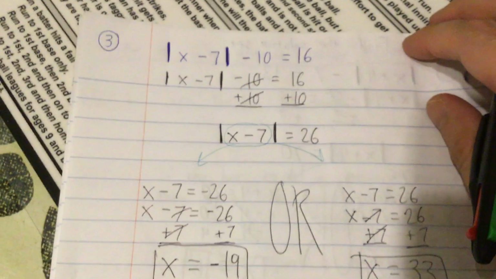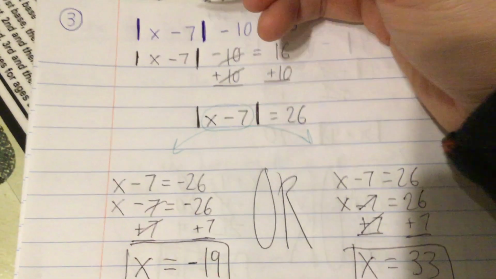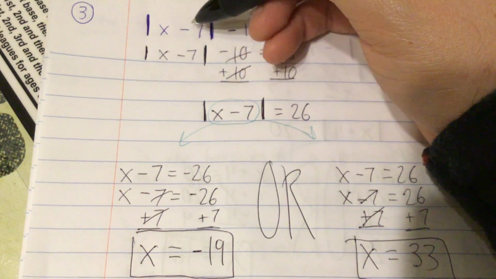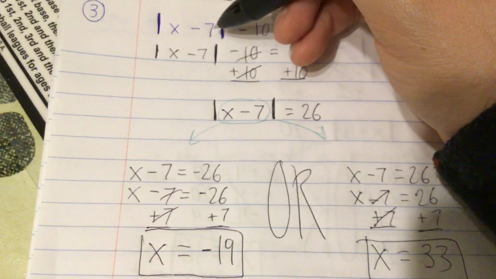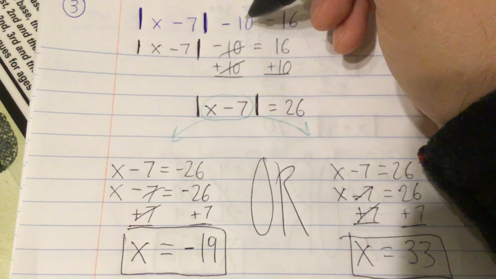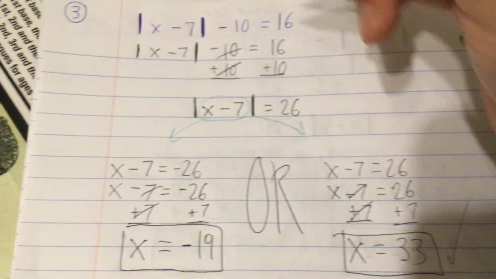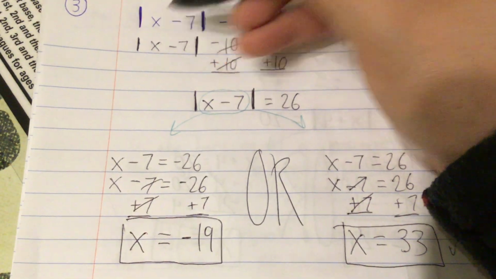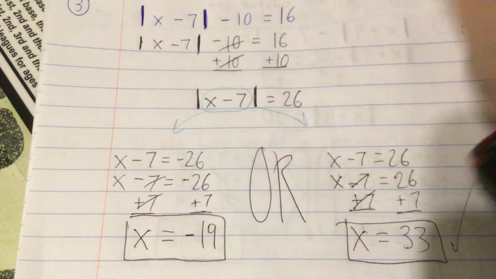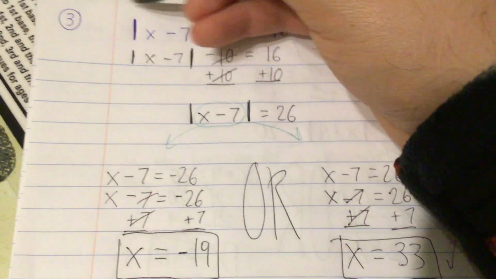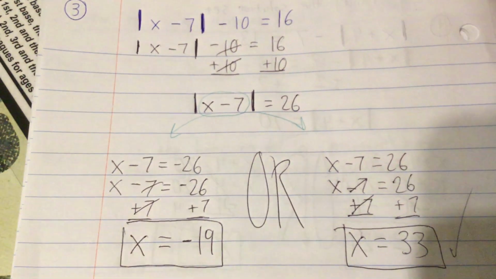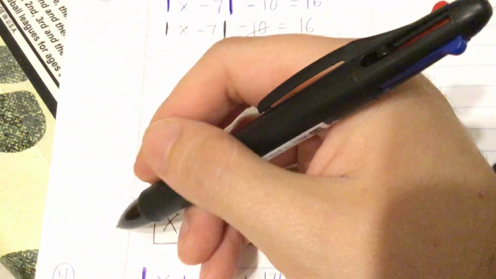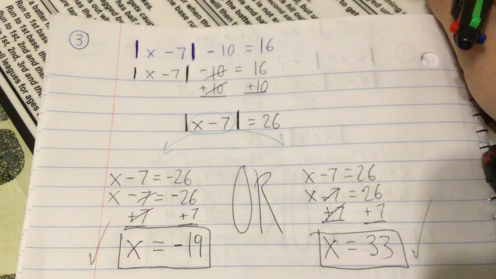So let's plug it back into the original equation. Let's plug in x equals 33. 33 minus 7 is 26. The absolute value of 26 is 26. And 26 minus 10 is in fact 16. Let's plug in the other one. X equals negative 19. Negative 19 minus 7 is negative 26. But the absolute value of negative 26 is in fact 26. 26 minus 10 is 16. 2 ways of getting the exact same solution set.